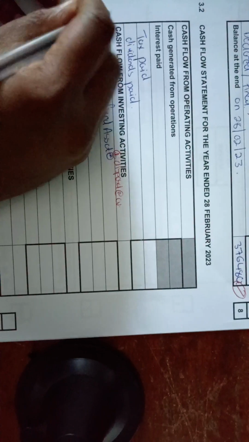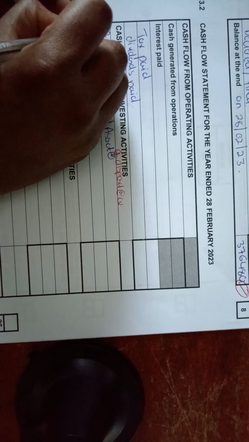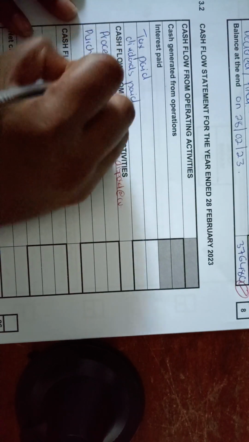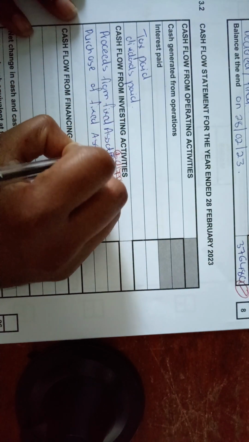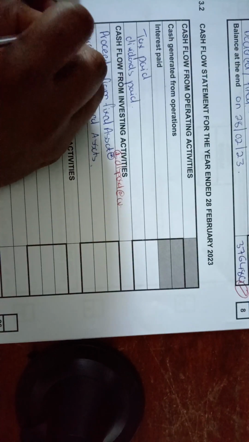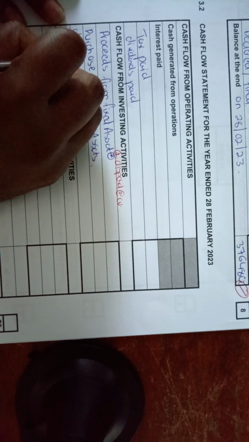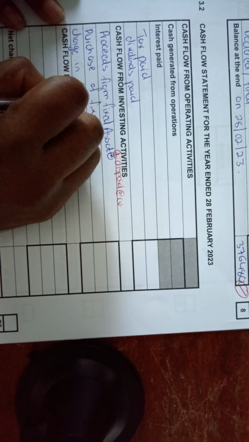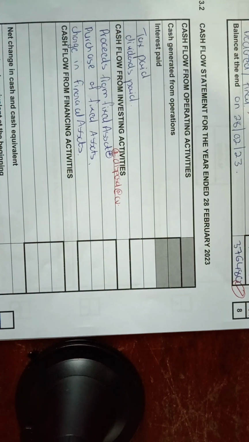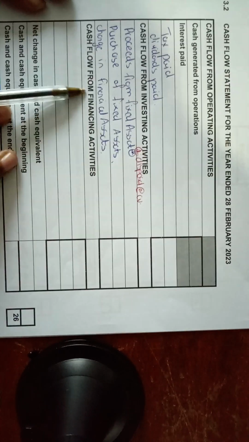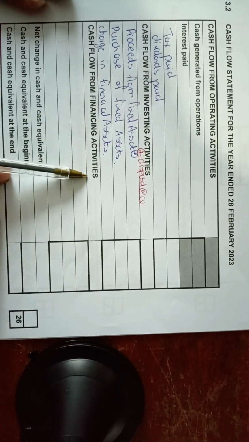Then the next thing is if I purchased a fixed asset, purchase of fixed assets, and then I will say change in financial assets if my fixed deposit increased or decreased, depending. And then cash flow from financing activities.